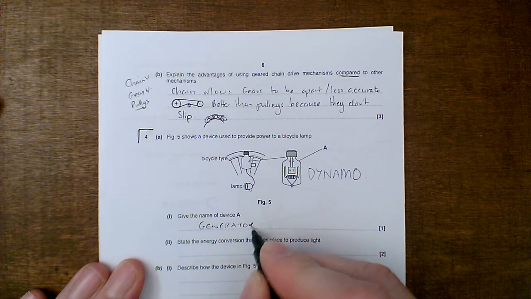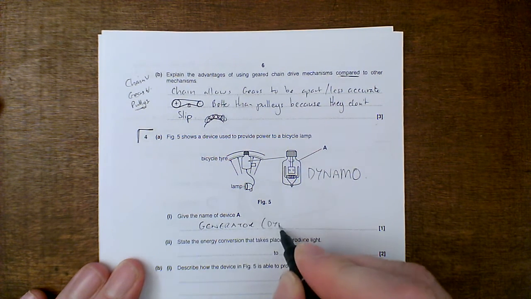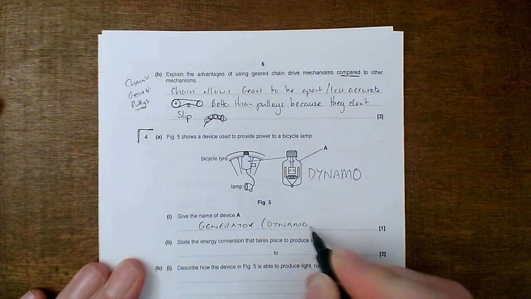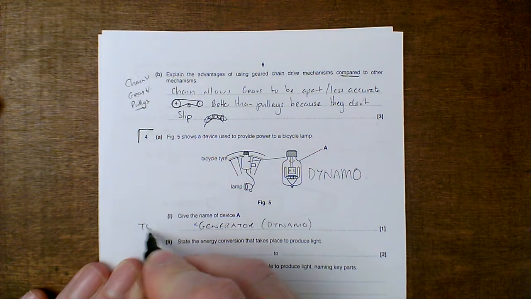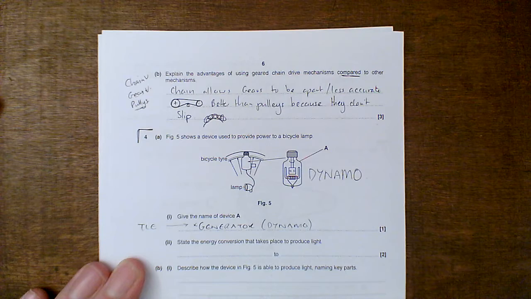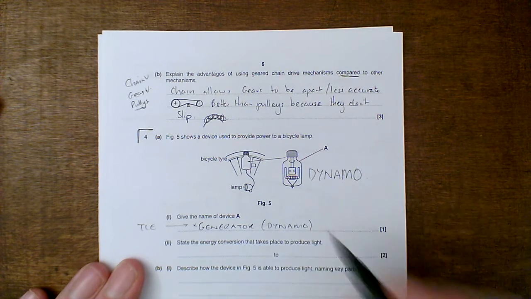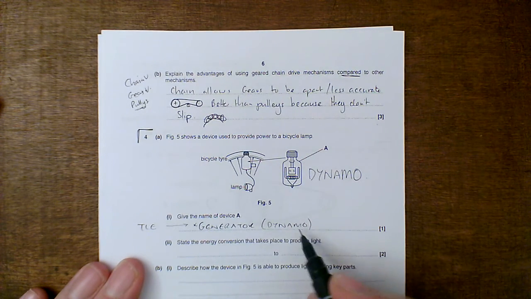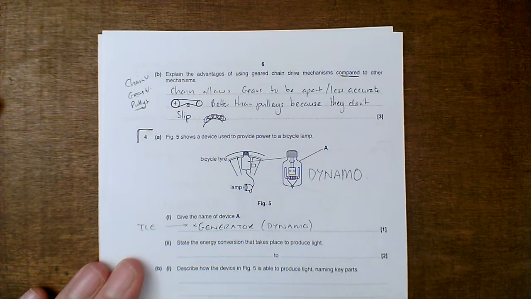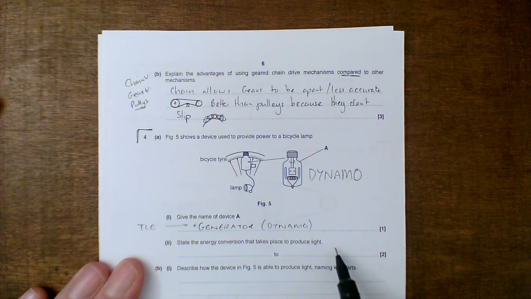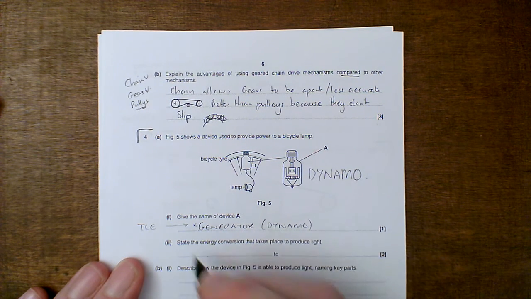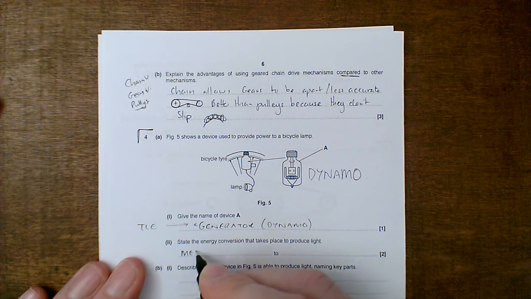Okay, so give the name to device A: generator, and then in brackets dynamo, because that is more, again, an engineering term. Think like an engineer, it's a generator. You might know them as a dynamo, but think, what is it actually doing? It's generating. State the energy conversion that takes place to produce light.